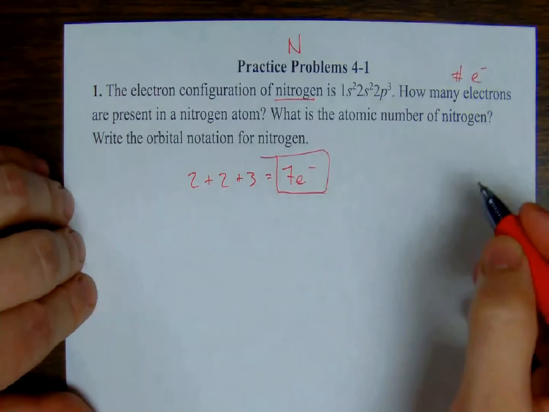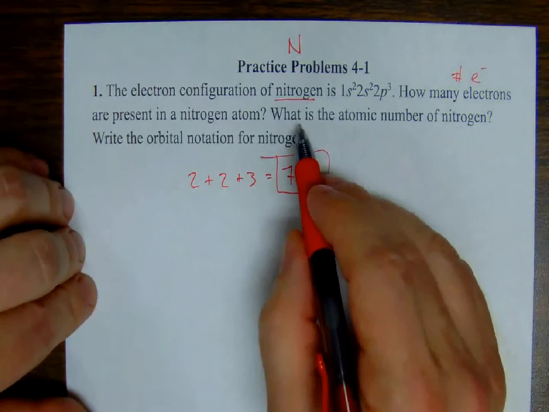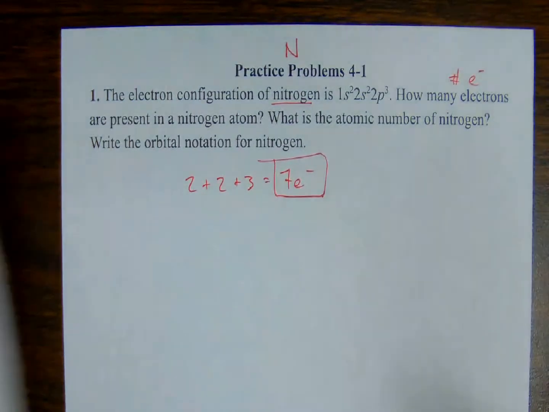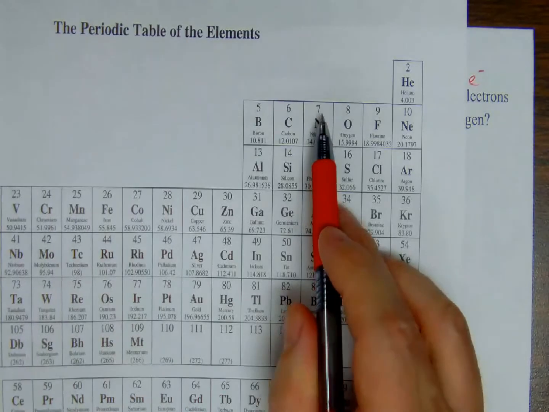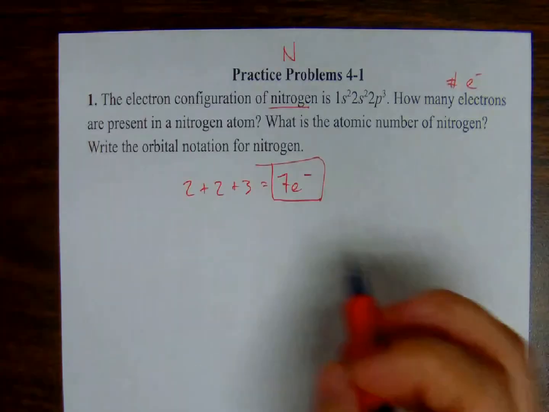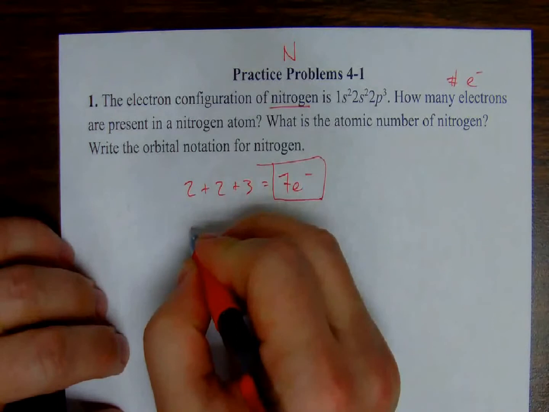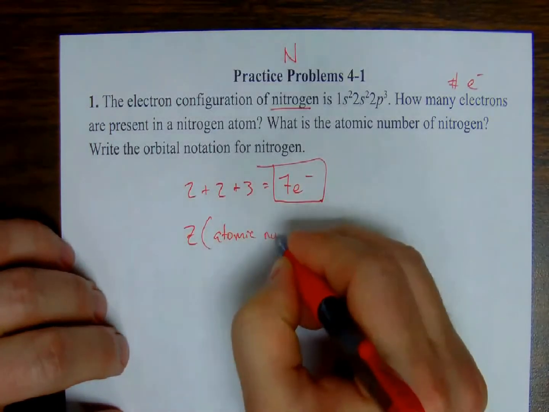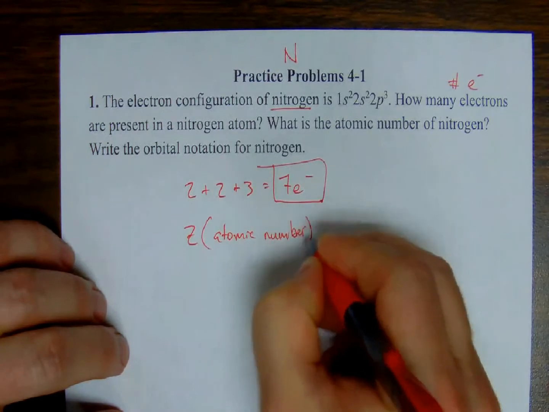What is the atomic number of nitrogen? Well, like we just pointed out, we can find nitrogen on the periodic table. It is in fact number 7. So Z, representing the atomic number, is 7.